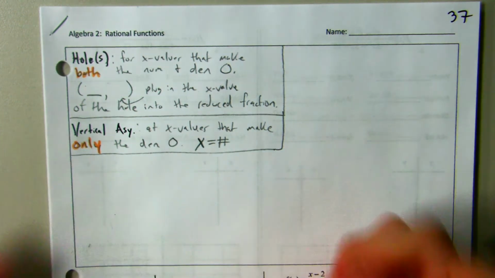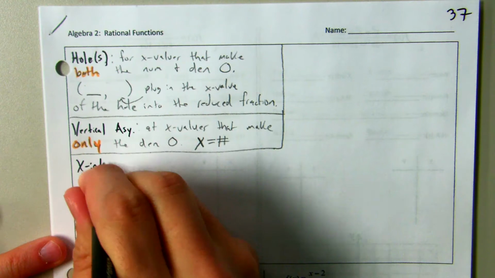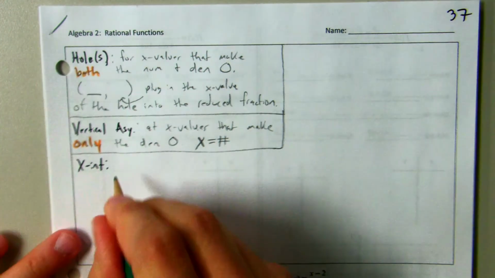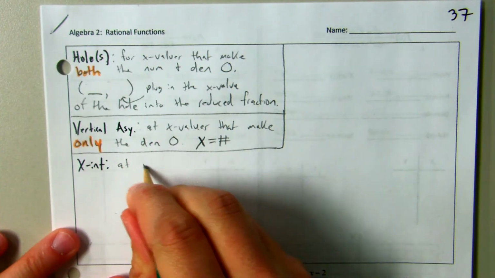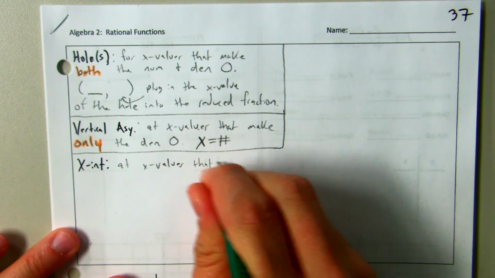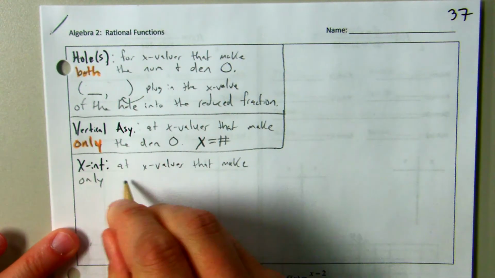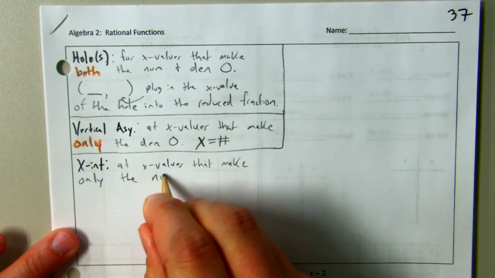And the other one that we did last time was x-intercepts. And these occur at x values that make only the numerator 0.